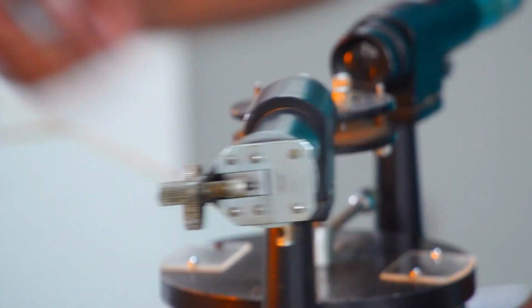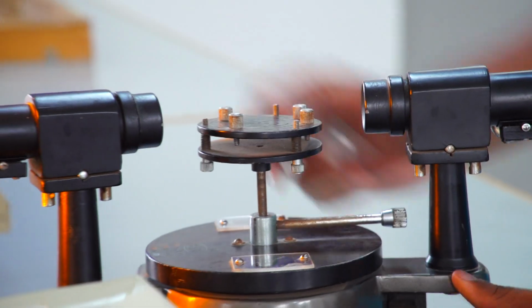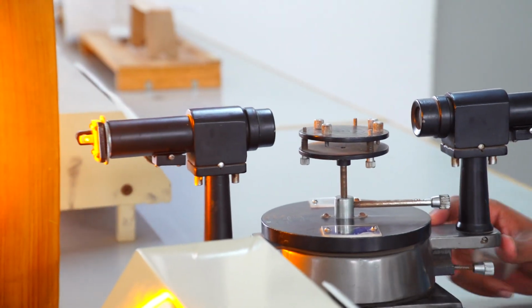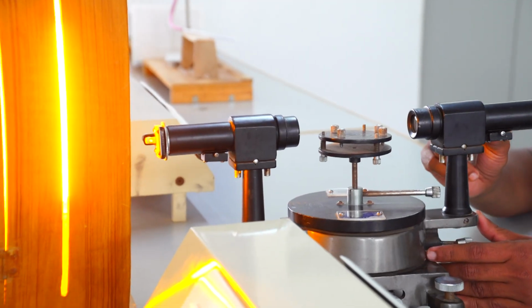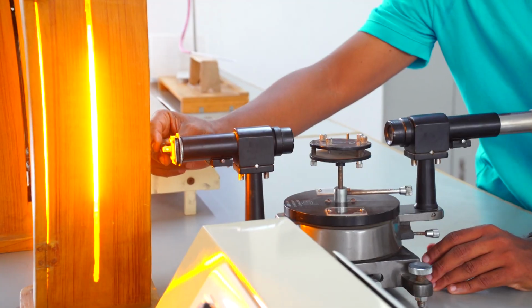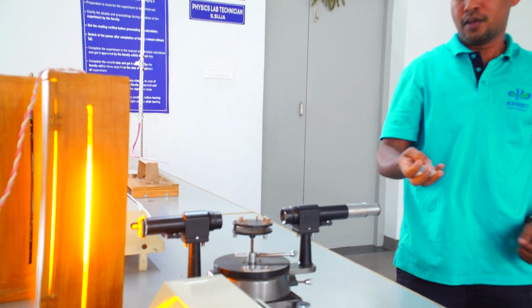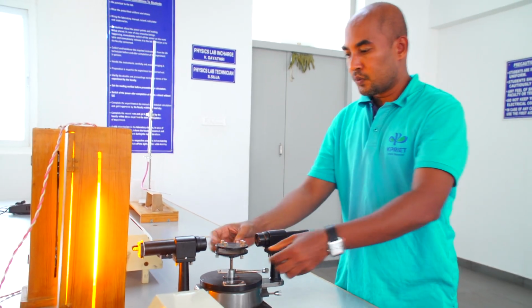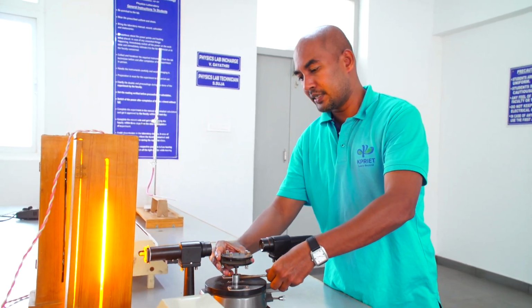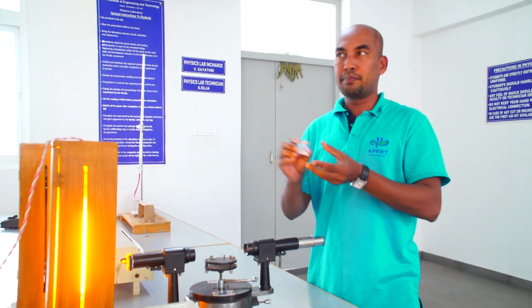So, the light is already on. We place the slit to the sodium vapor lamp. And using the screw, we adjust the slit width. Once the width is adjusted, we adjust the prism table and we need to place the prism.